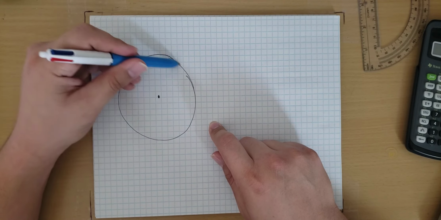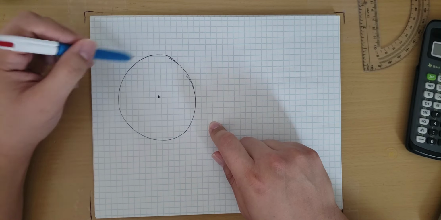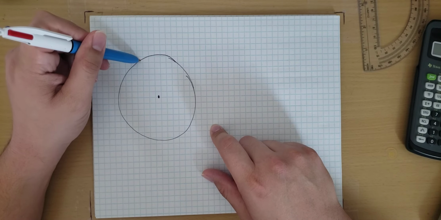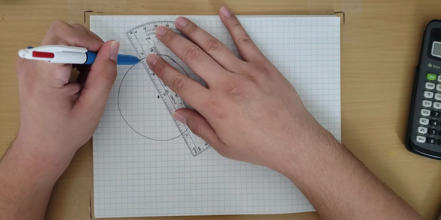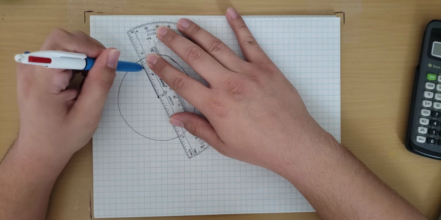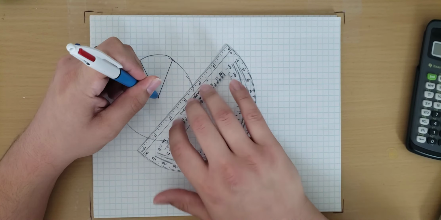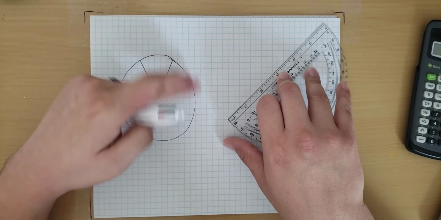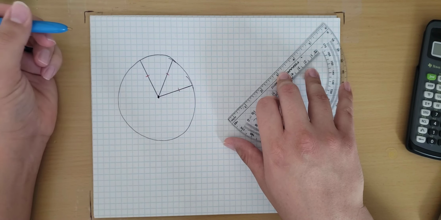Remember, the circle is this curve that goes around the center itself. This is the circle. So if we take the center and we connect it to the circle itself, it doesn't matter how many of these segments I make, they will all be the same length. These segments, assuming this is a circle, are all congruent.